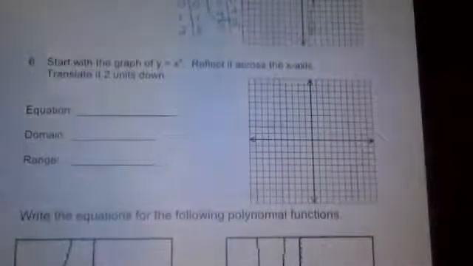Alright, same thing with the x to the fourth power as our parent function graph. This time they want us to reflect it and take it 2 units down. So reflection is going to go in the front as a negative, and then we have our parent function, which is x to the fourth power, but there's no shift. So if you want to put the x in parentheses, you can, but no left, right shift, and then down 2.